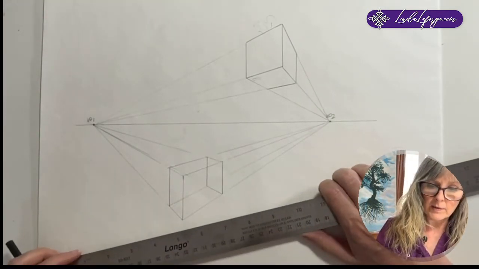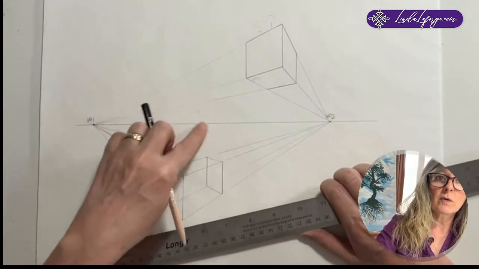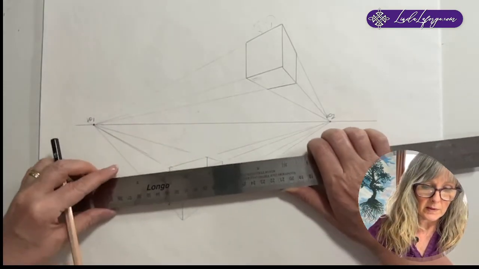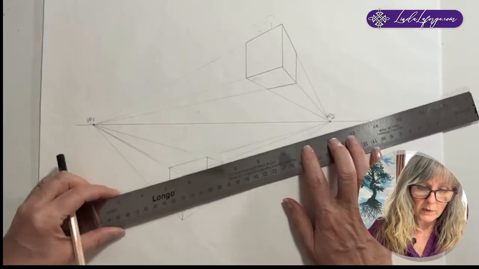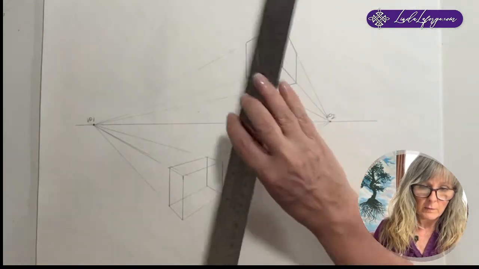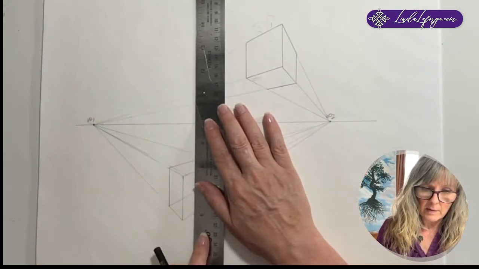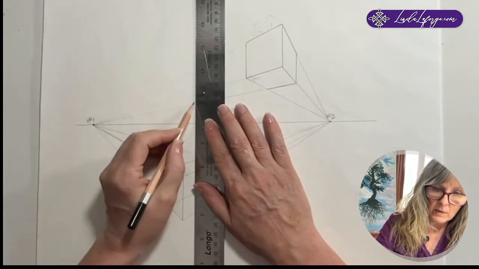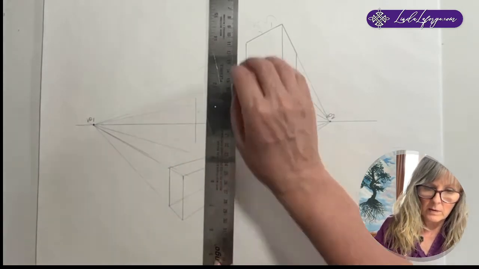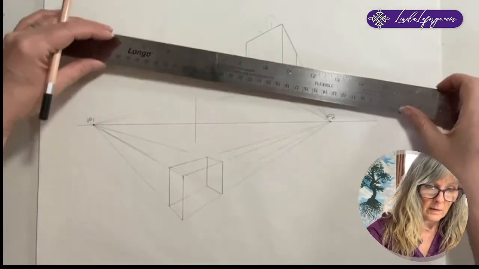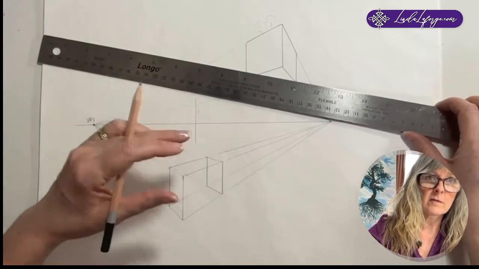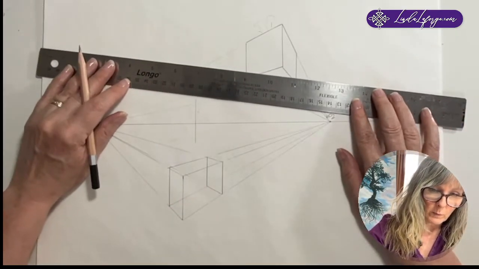And let's do something a little over here. So it's kind of good to experiment. And I'm going to start with a corner line, like last time. Let's do it here. And then you can start with any vanishing point you want, 1 or 2.